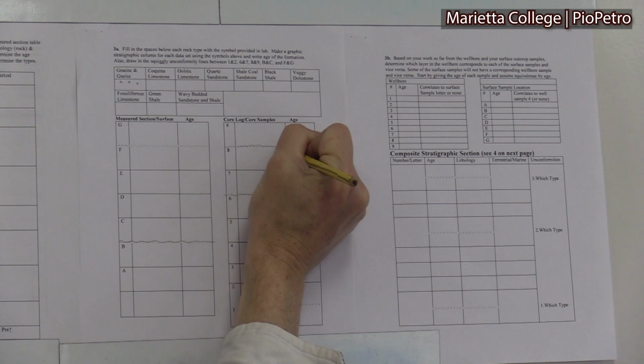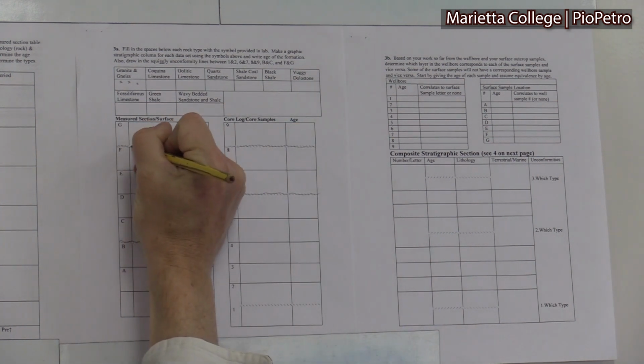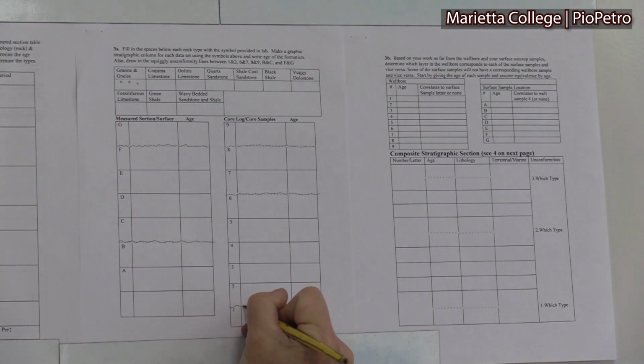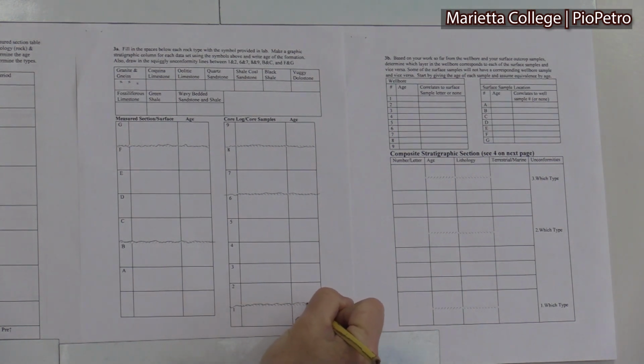Different people's word processors might have that print out in a slightly different way. So you guys go ahead and do the same thing for all of those, and those lines should go all the way across. Yes, those are unconformities, and we'll be describing what those are fairly shortly.